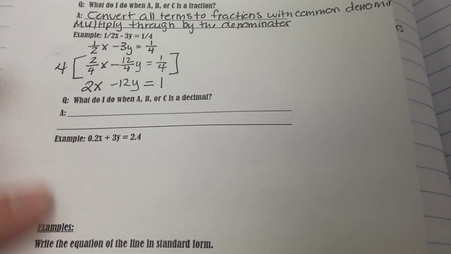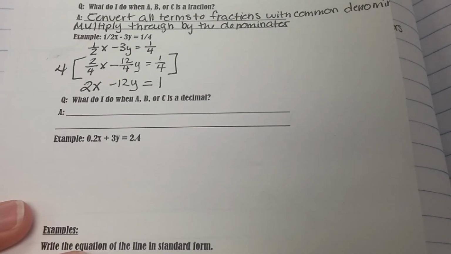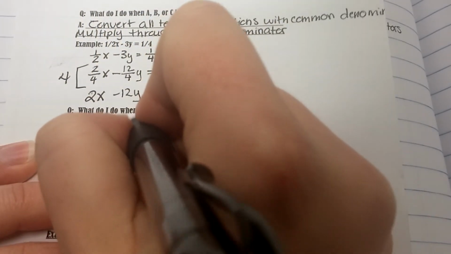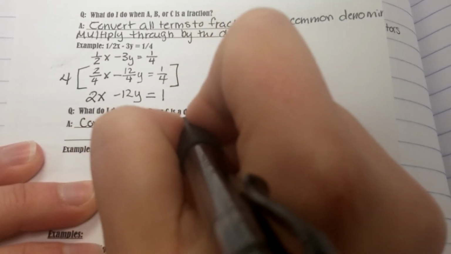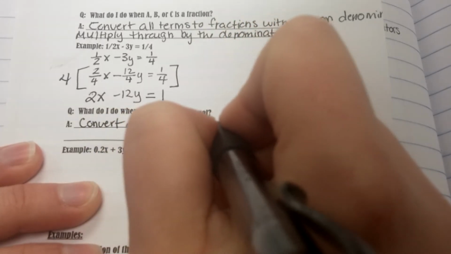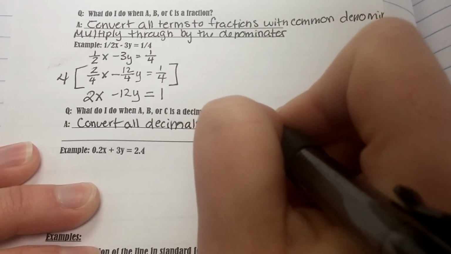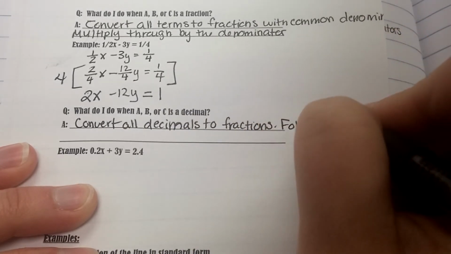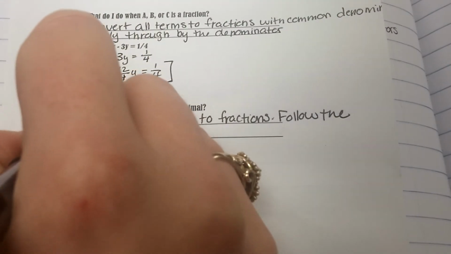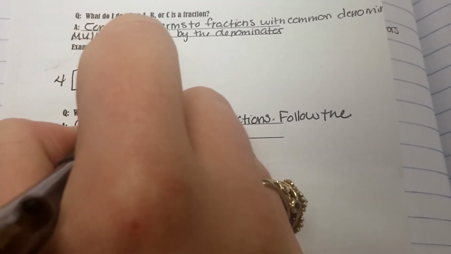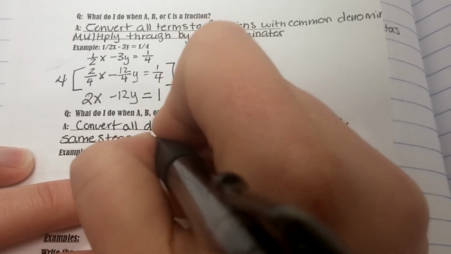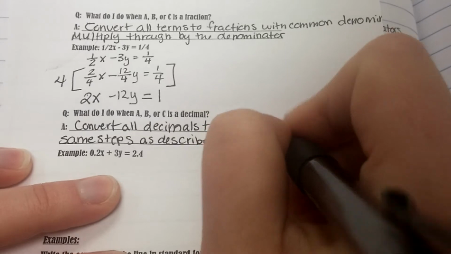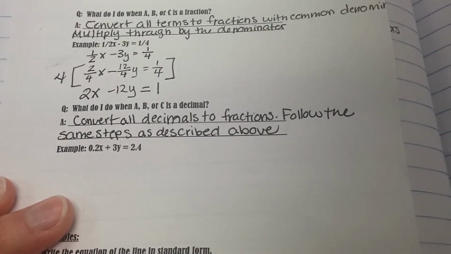All right, last question. What do I do if a, b, or c is a decimal? The answer is to convert all decimals to fractions, and then follow the same steps as described above. So you would refer back to what do I do if they're fractions.